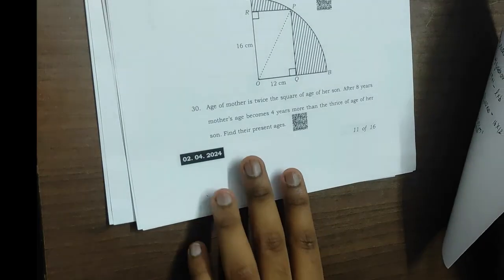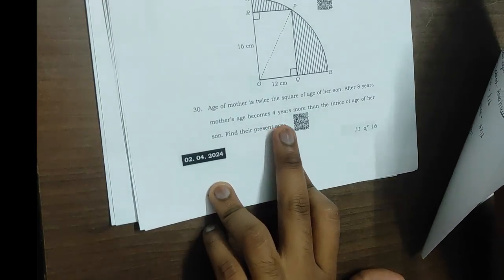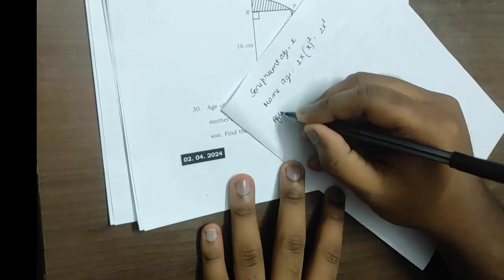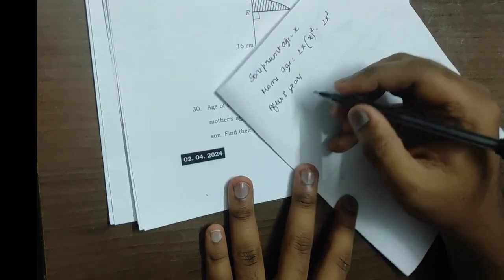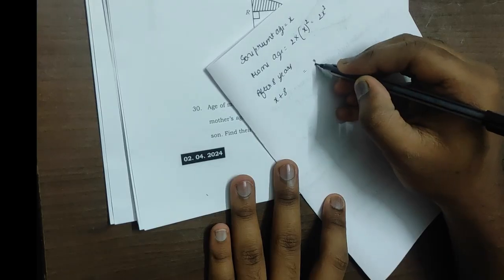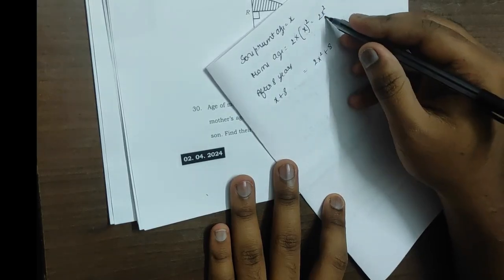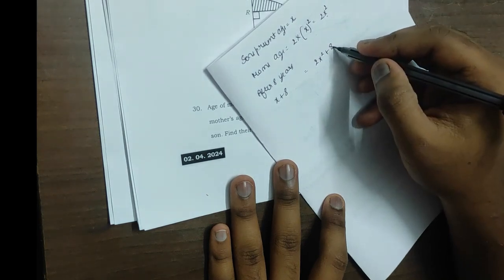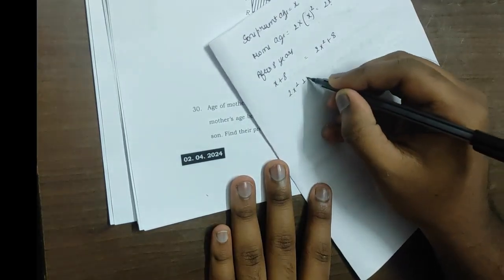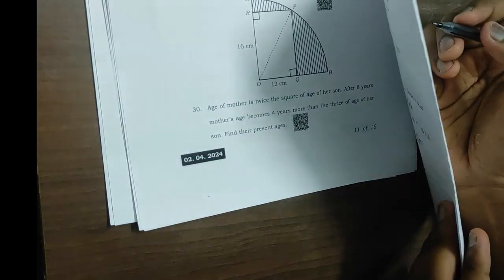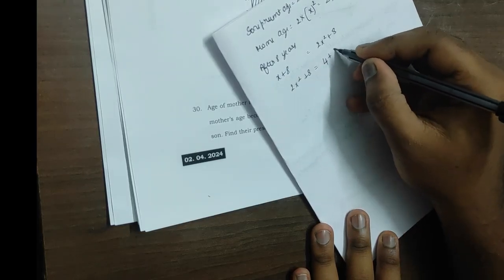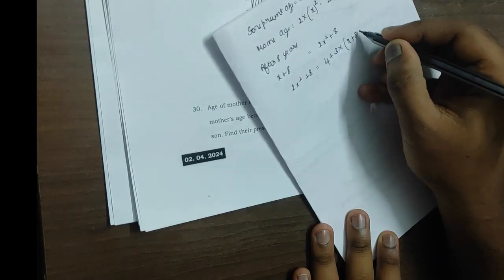Now after 8 years, let's see what happens. The mother's age becomes 4 years more than thrice the age of her son. After 8 years, the son's age will become x plus 8 and the mother's age will become 2x square plus 8, because we add 8 to the initial age. Now they have said that after 8 years the mother's age, 2x square plus 8, becomes 4 years more than thrice the age of her son. So add 4 to thrice the age of the son after 8 years.